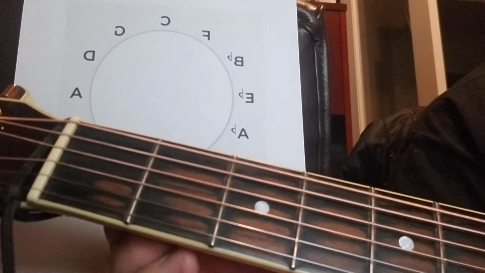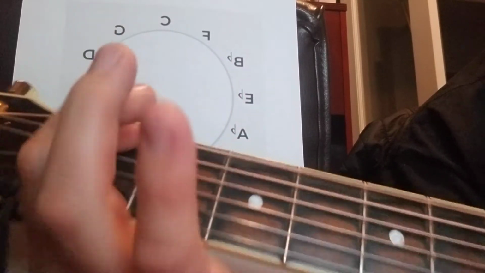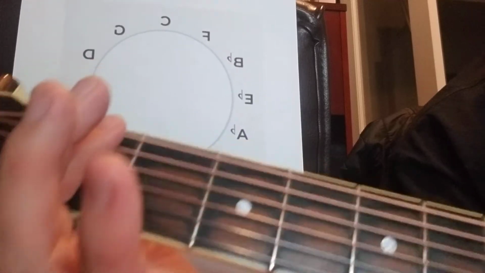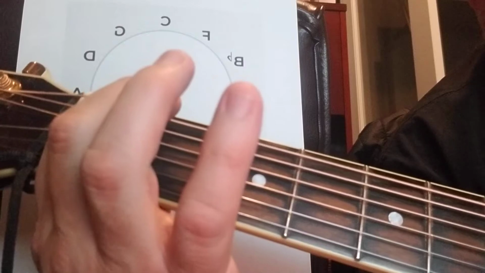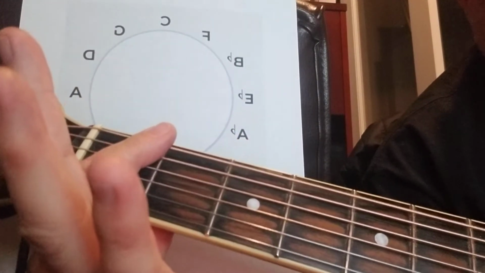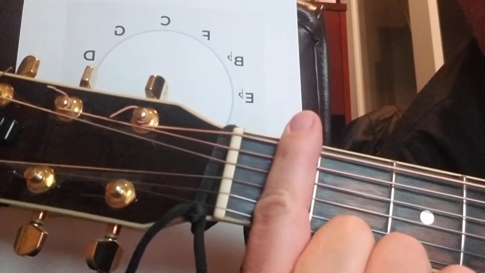Okay, well, we have the E string. The next half step is an F. That's the F. We're going to call that the root note. So we're going to place our pointer finger on that root note and bar our finger across all of the strings on the guitar. That's why it's called a bar chord, because your finger's making a bar.